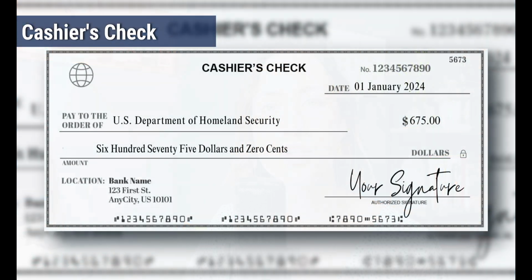When obtaining a cashier's check, you will need to provide to the bank the name of the place where you will be sending your check. So once again, you will spell it out U.S. Department of Homeland Security and provide the address of the lockbox facility where you will be sending your file.